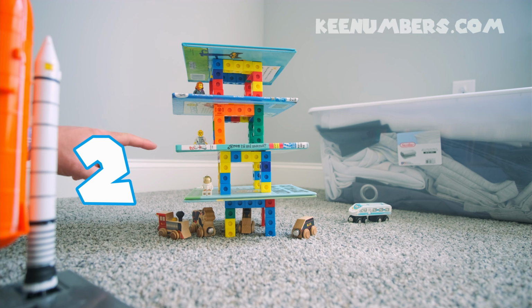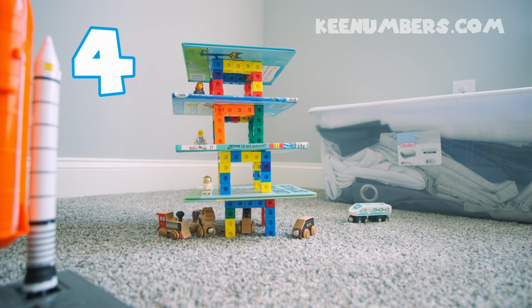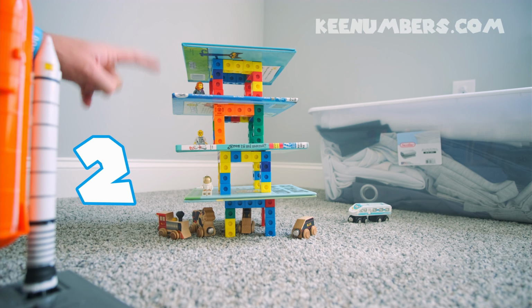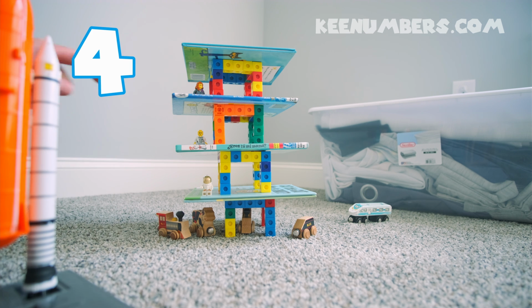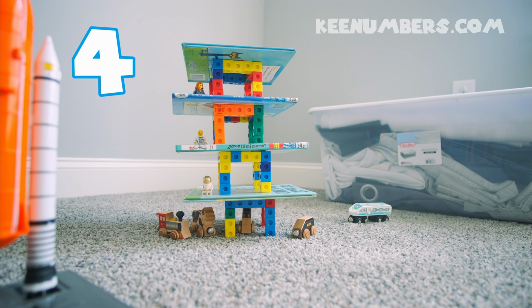1st floor, 2nd floor, 3rd floor, 4th floor. This is a 4-story building. Wow, 1st floor, 2nd floor, 3rd floor, 4th floor. Hey, Hezzy, look at this. 1st floor, 2nd floor, 3rd floor, 4th floor.